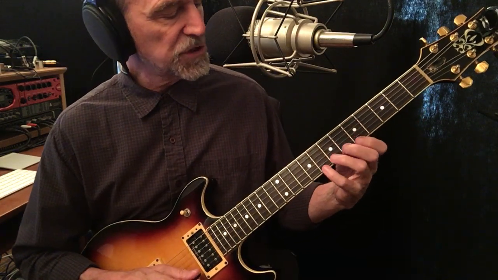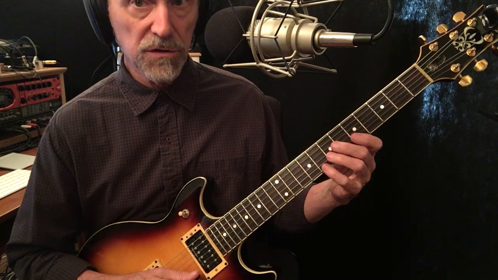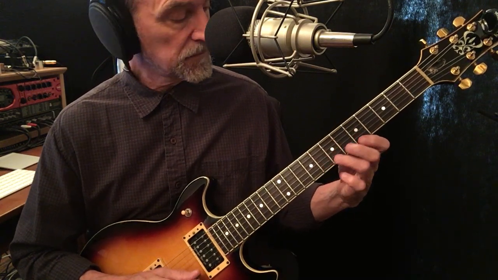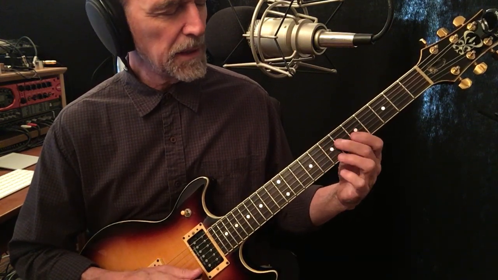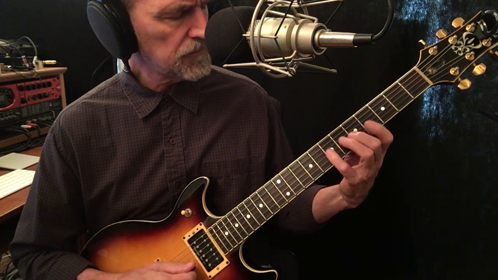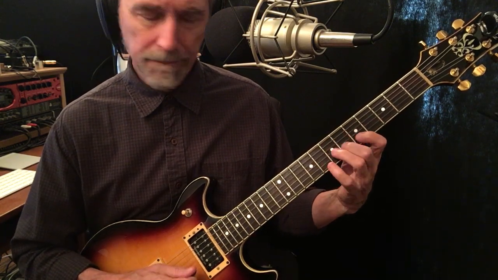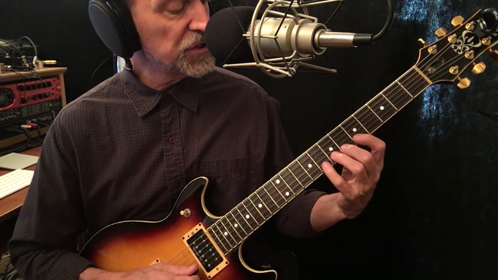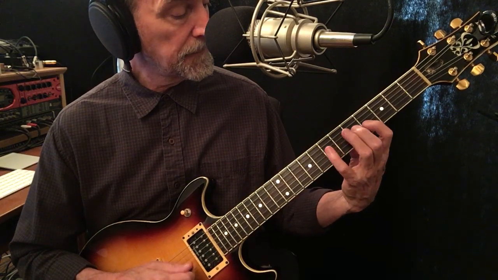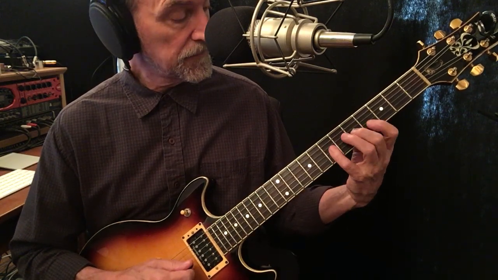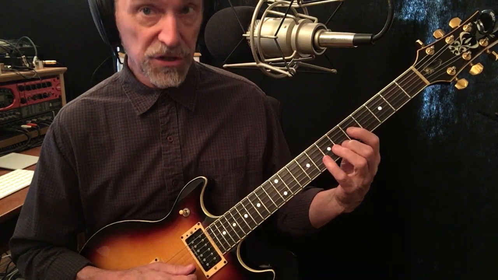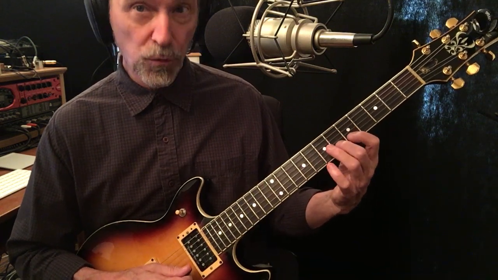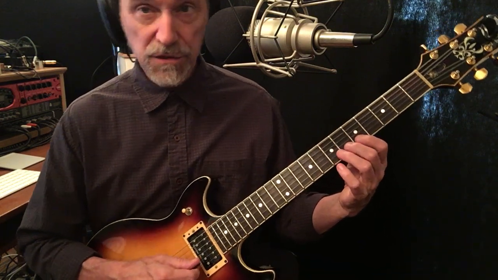Moving on to the next position, this would be fifth position, C to C, B, A to A, G to G, F. So you can see there's quite a bit of shifting there. But like I said, I'm trying to stick with sort of standard CAGED positions.